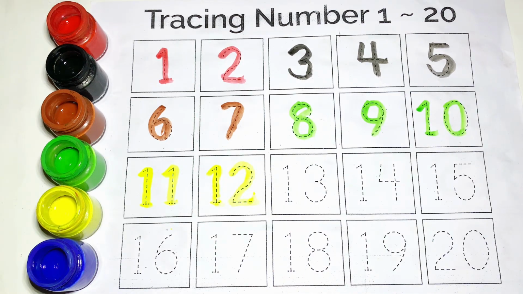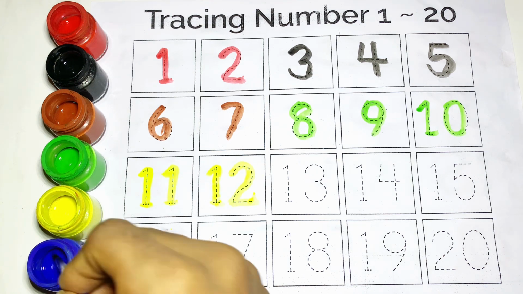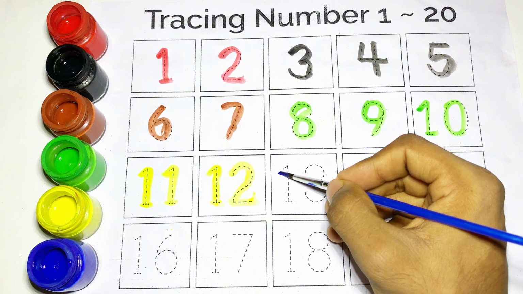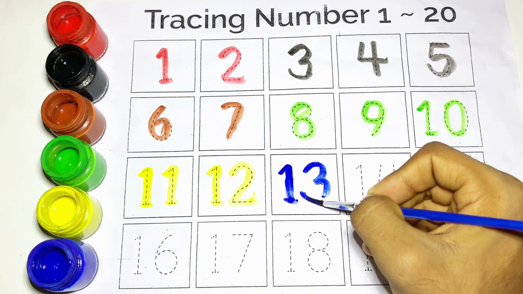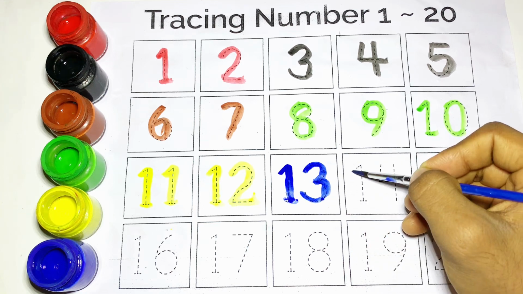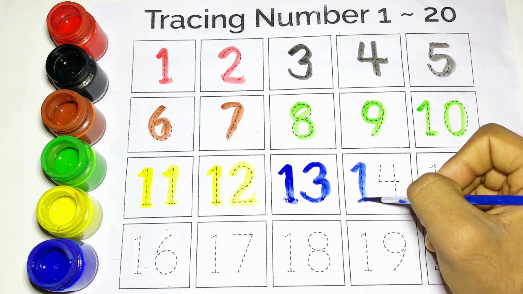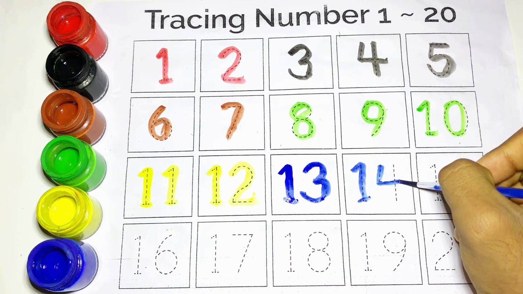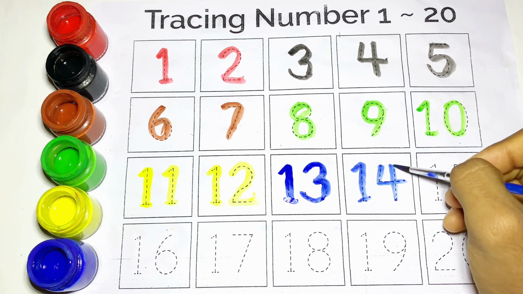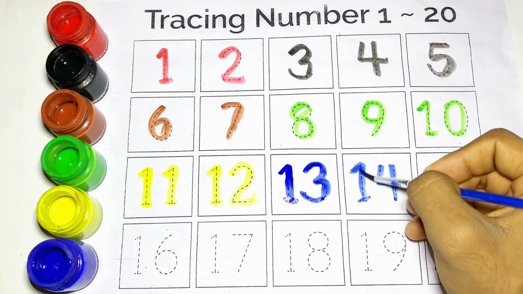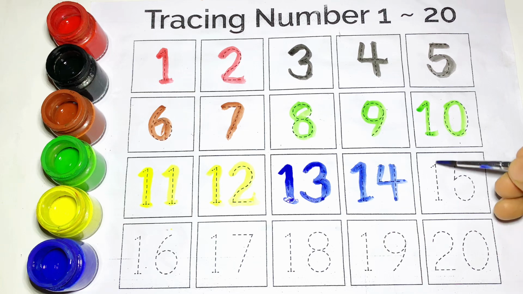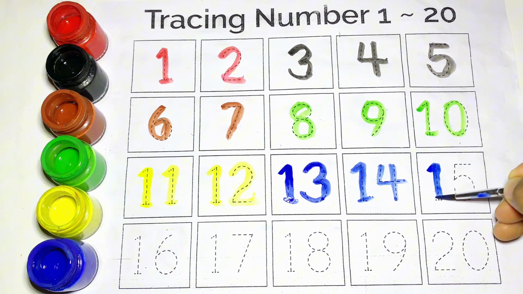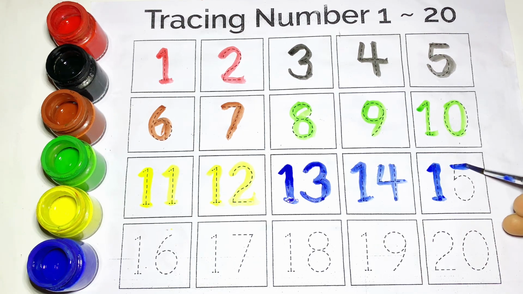Kids, now you draw 13, the numbers of 13, and use blue color. 14, the numbers of 14, and again use blue color. Kids, now you draw 15, the numbers of 15, and again use blue color.